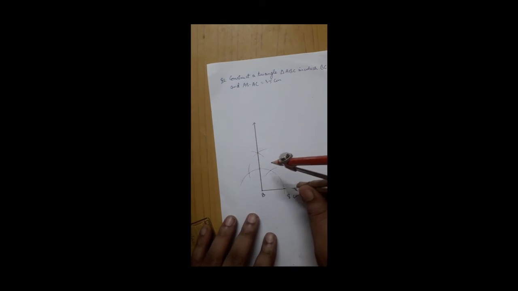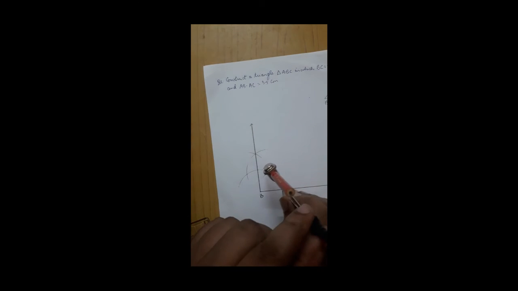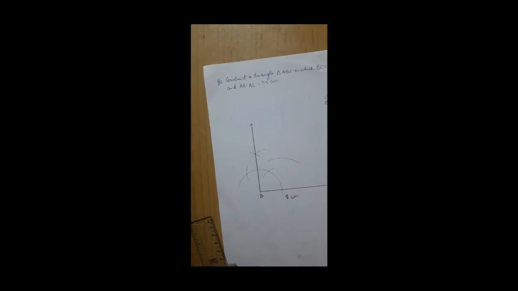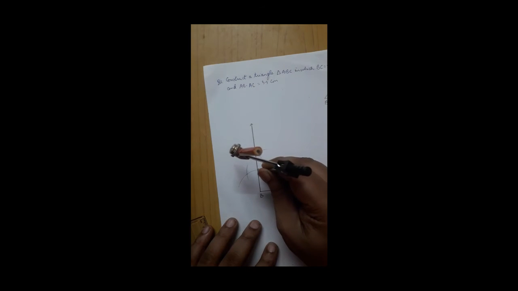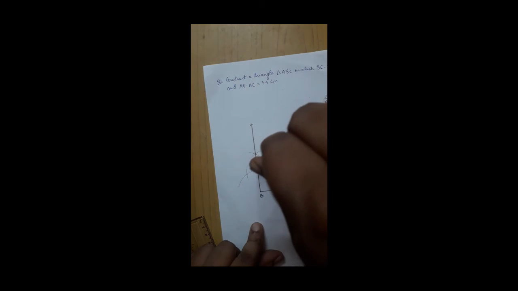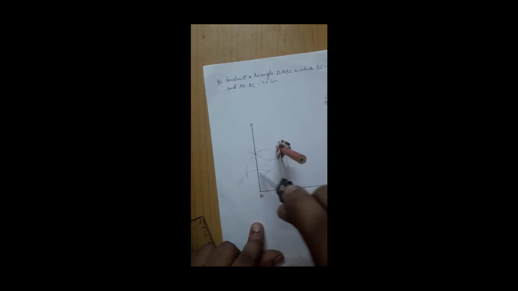Now I'll take this as a center and I will construct an arc this way. I'll use the same measurement and I will construct another arc this way.